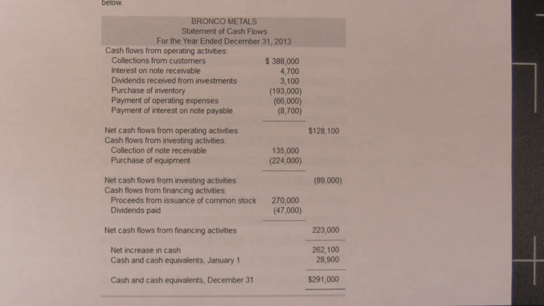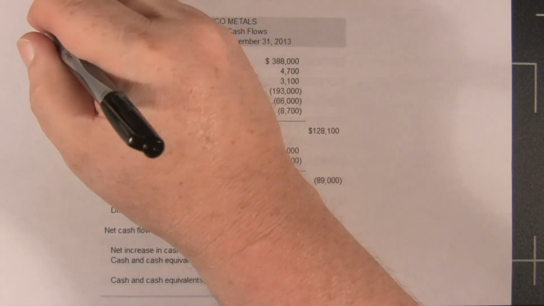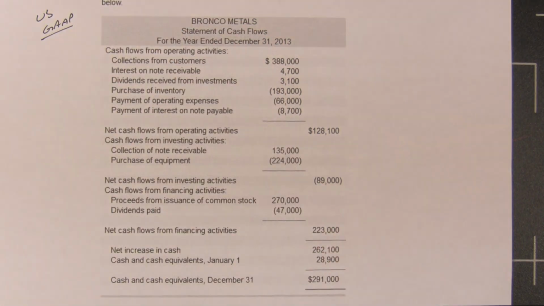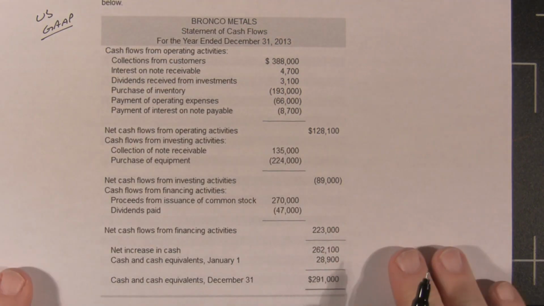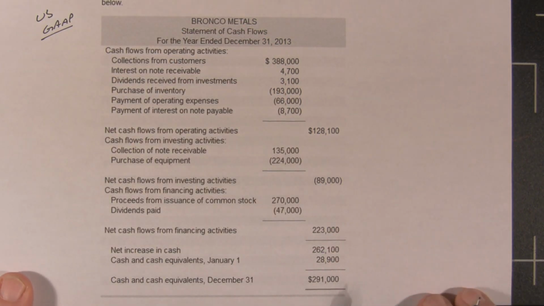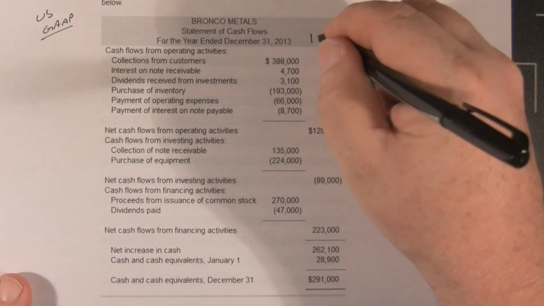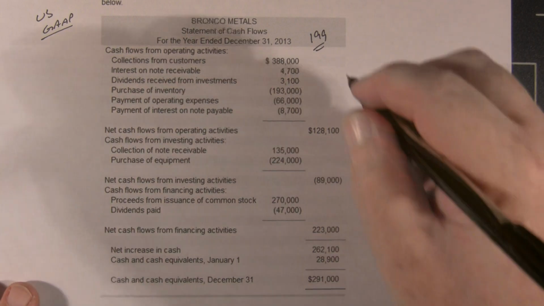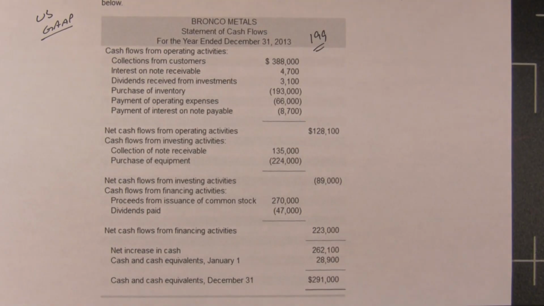Okay, Chapter 4, Problem 7 asks us to take a statement of cash flows that is prepared under U.S. GAAP and convert it to IFRS. Well, U.S. GAAP is the one we know best, okay? And there's only a few differences between U.S. GAAP and IFRS. And they're found in a good chart on page 199 of the Spiceland Seppi Nelson text, okay? But I'll just review real quickly.